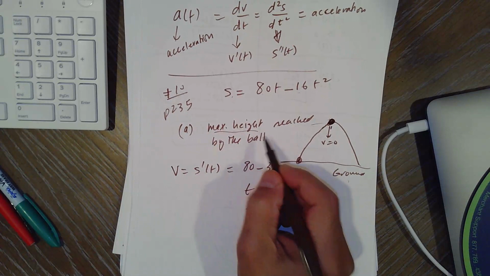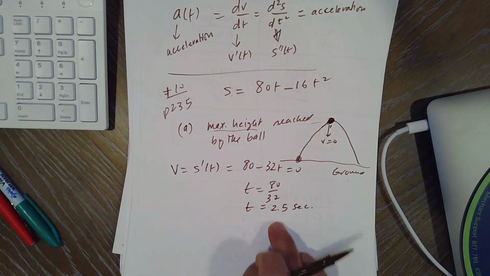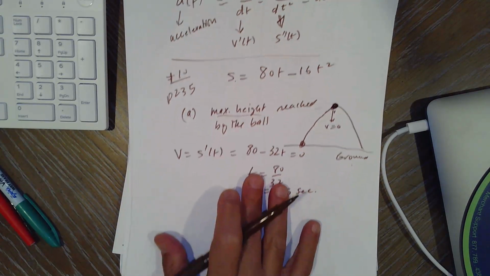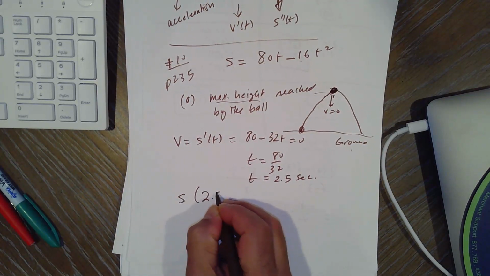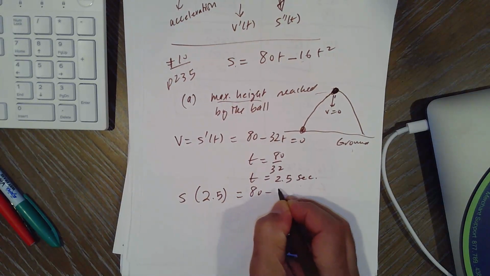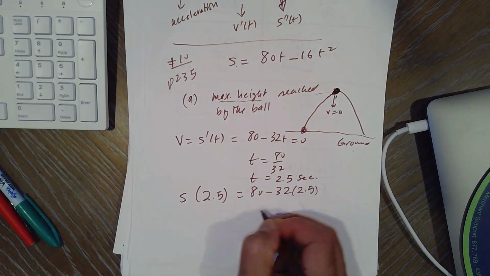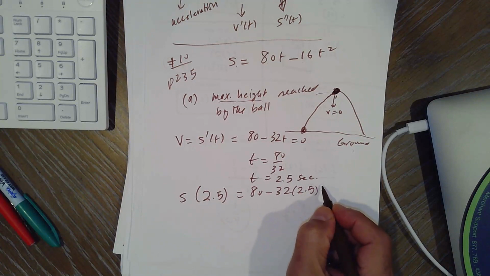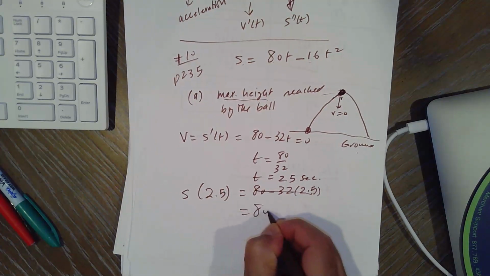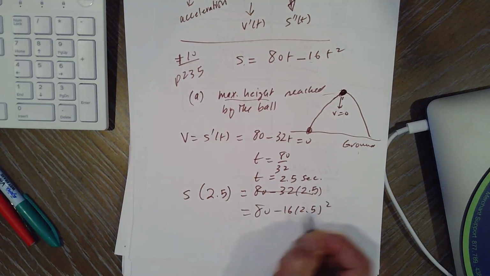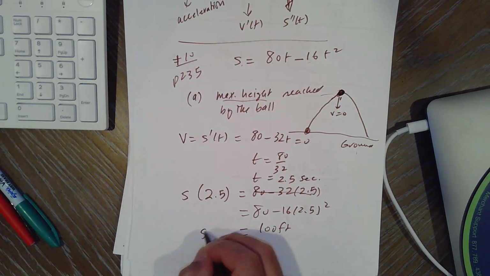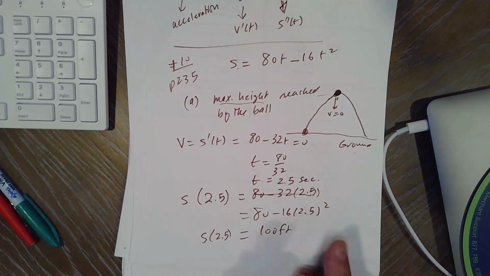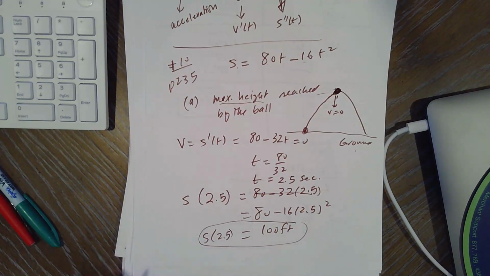They wanted the maximum height. We just found the time that will give us the maximum height. So to find the maximum height, we plug that in: s of 2.5 is 80 times 2.5 minus 16 times 2.5 squared, which is 100 feet. So the maximum height reached by the ball is 100 feet.